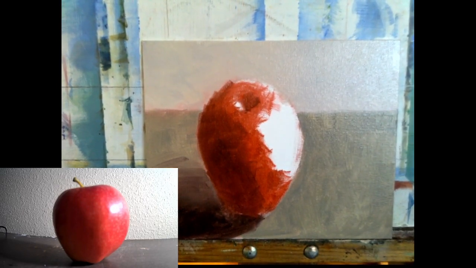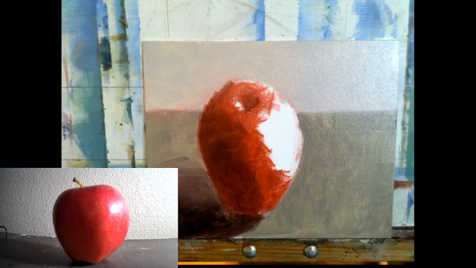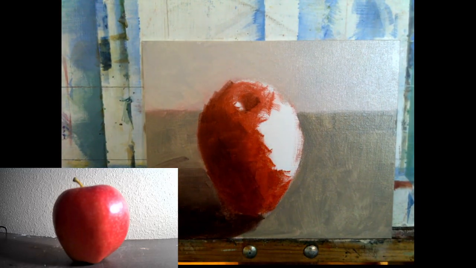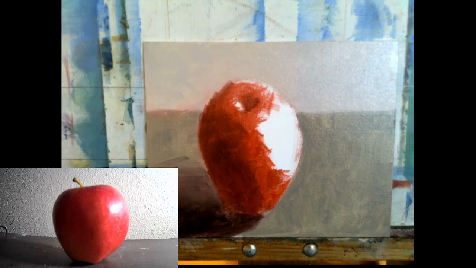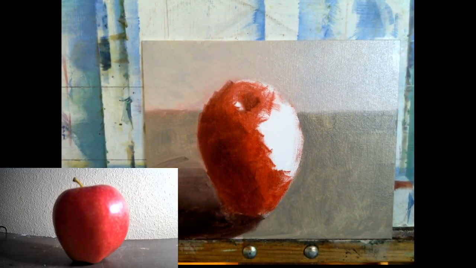Okay, if I'm moving from a color that is very dark to much, much lighter, then I really want to make sure that I'm cleaning my brush well, or else I use a totally different brush. I know that a lot of people will use a totally different brush when going from a very dark color to a very light color.